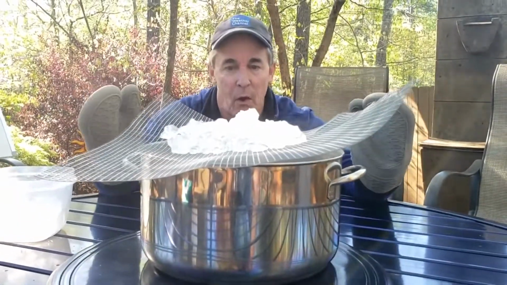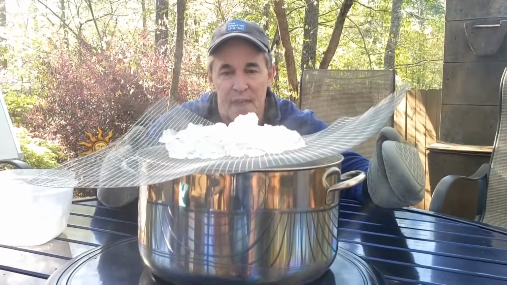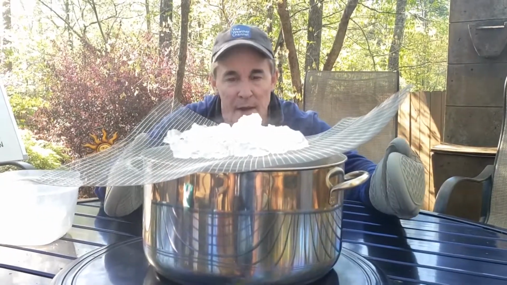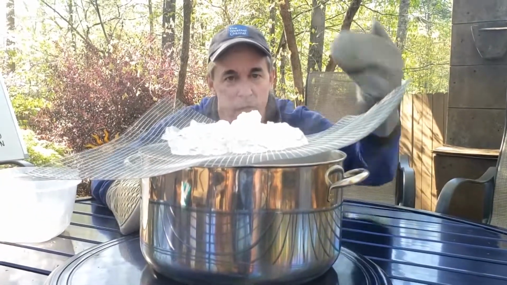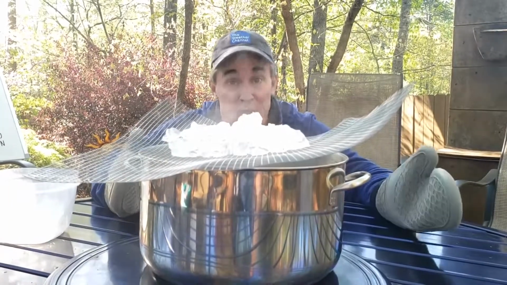Keep in mind what's going on is the air is being cooled down to its condensation point by the ice, and voila, you get that fog. Looks like sea smoke, doesn't it?